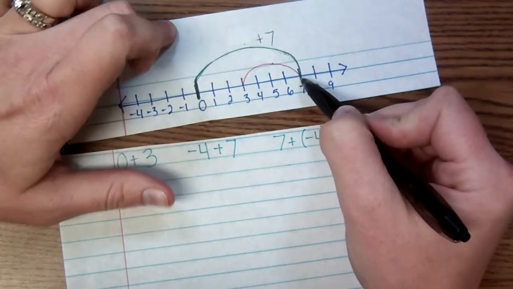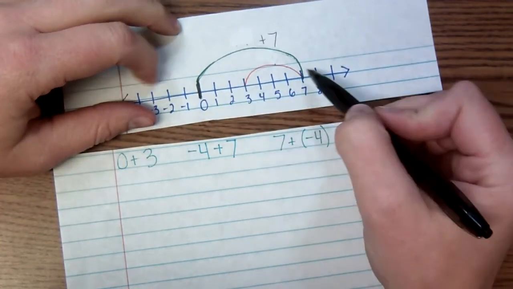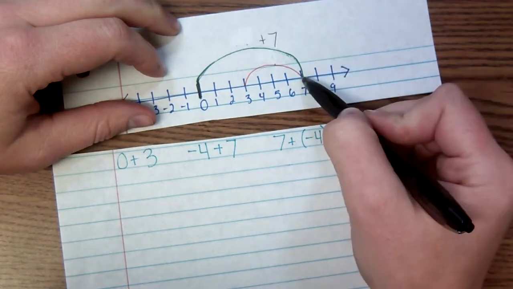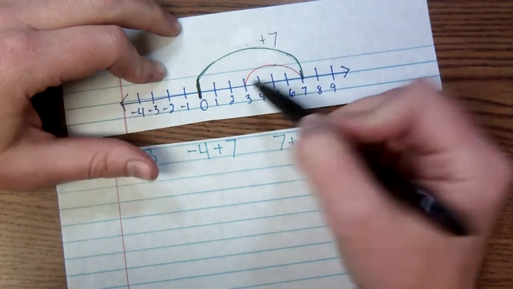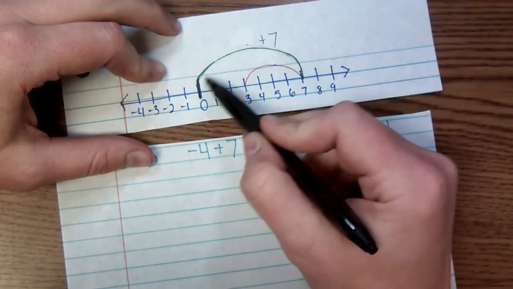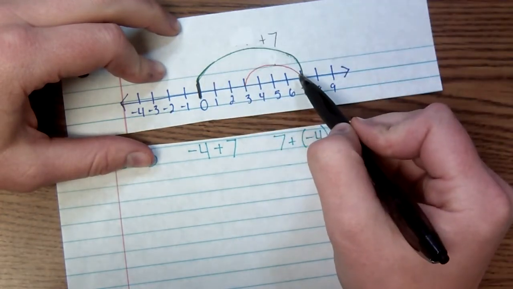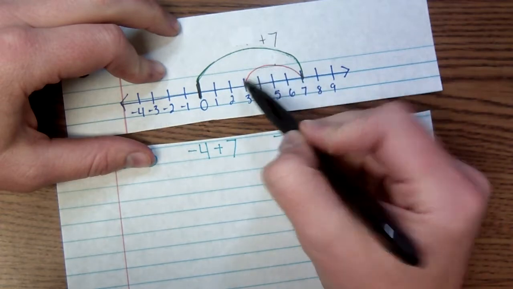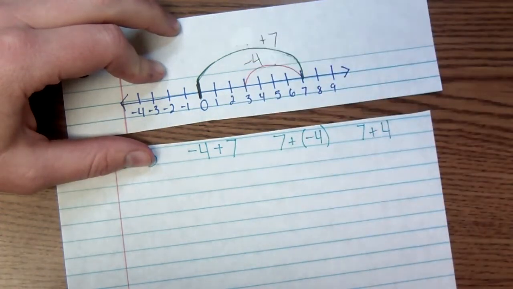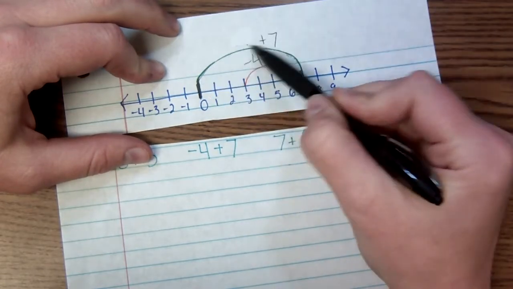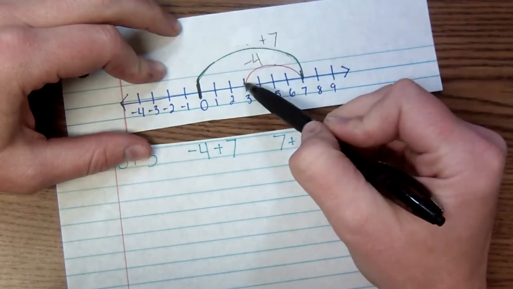Then once I hit 7, it's not coming from the 0, it's coming from where I landed. There's a red arc that goes over to the 3. That's how many spaces? 1, 2, 3, 4. That's 4 spaces. It's not 4 spaces to the right in a positive direction. It's 4 spaces back to the left towards 0, which is -4. So I have a big arc going 7 and a little arc going -4.